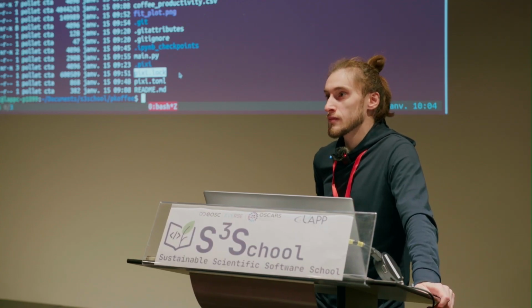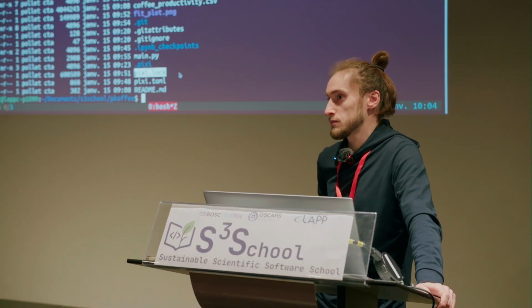Which would be the same thing for uv? Yeah, exactly. uv does the same with the lock file, same thing.